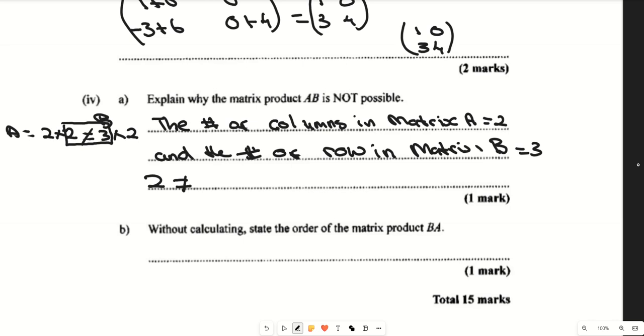So 2 is not equal to 3, hence they cannot multiply, or they are not conformable to multiplication. Or you could simply say the number of columns in your first matrix is not equal to the number of rows in your second matrix.